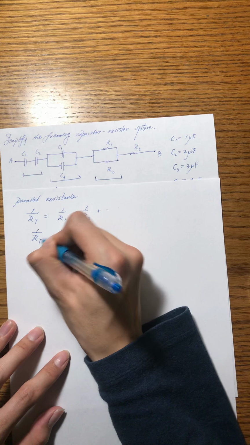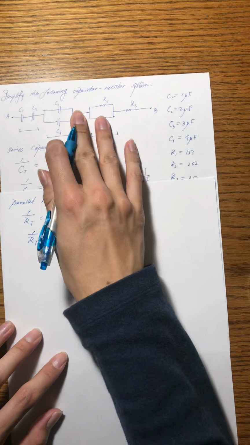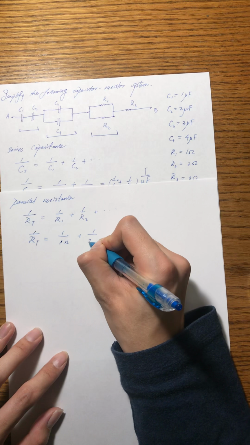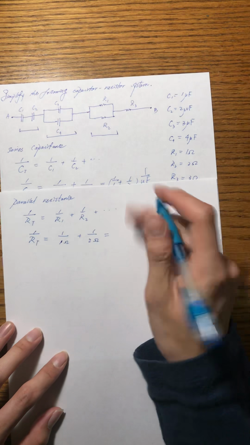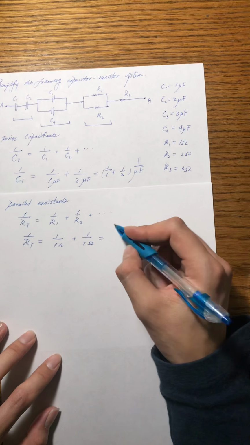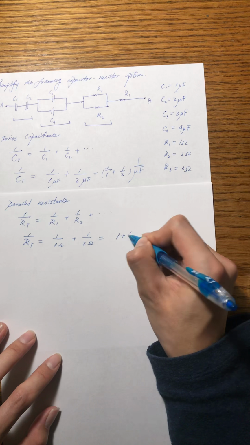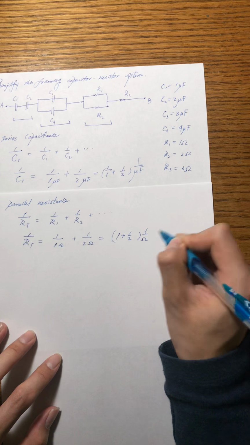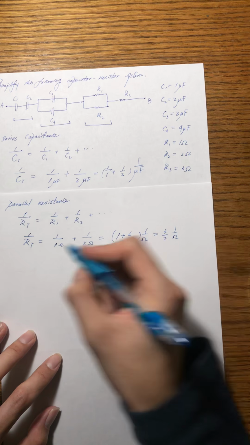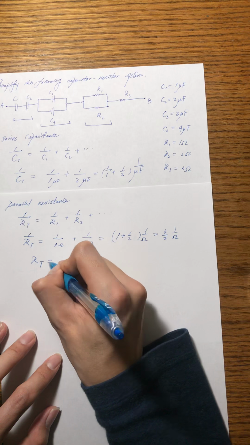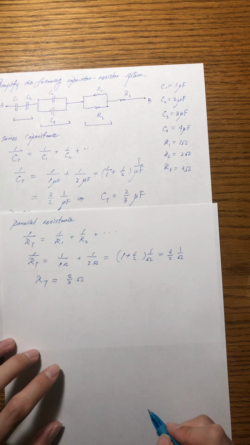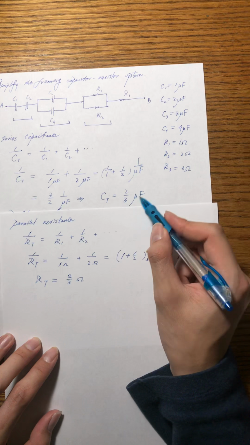So we have 1 over RT equals 1 over 1 ohm plus 1 over 2 ohms. And we get something similar to the series capacitors. So we have 1 plus 1/2 times 1 over ohms, and that's 3 over 2 times 1 over ohms. And so the resistance is 2 over 3 ohms, similar to the capacitance.